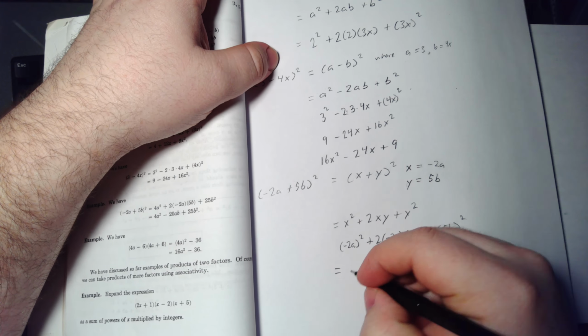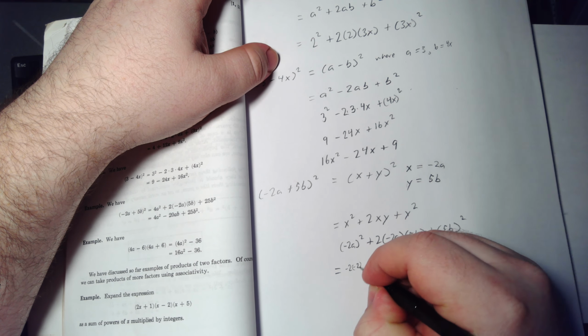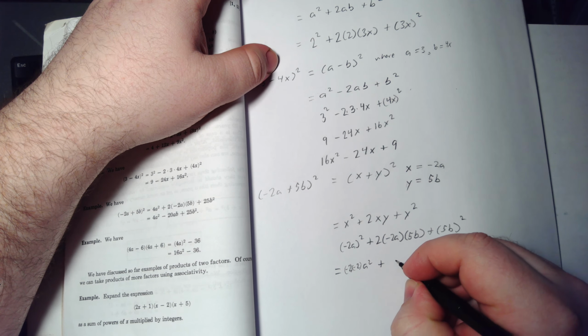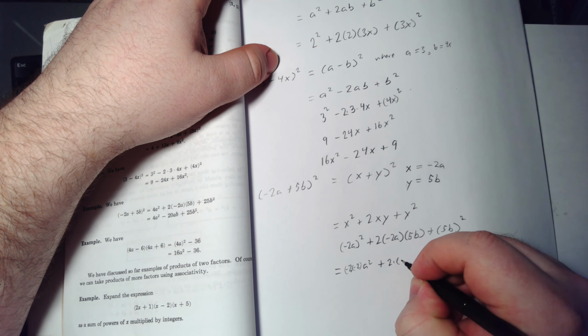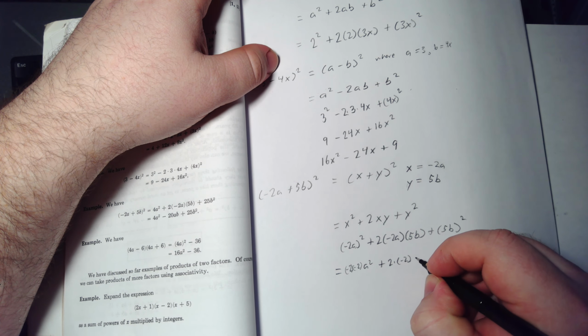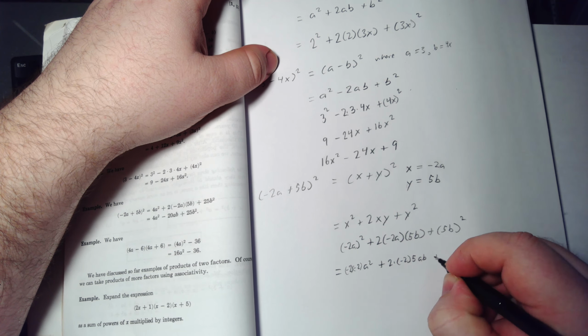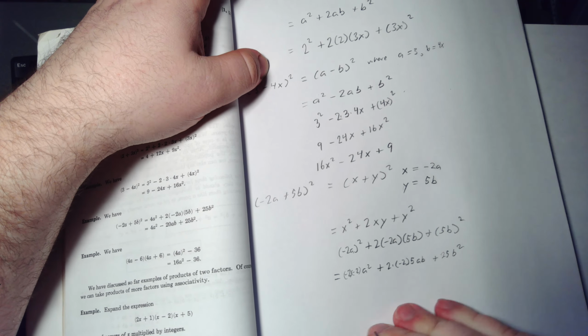So let's just follow through on this. So we have minus 2 times minus 2 and a squared plus, let's bring all of these here. So we have 2 times minus 2 times 5 times ab plus 25b squared.